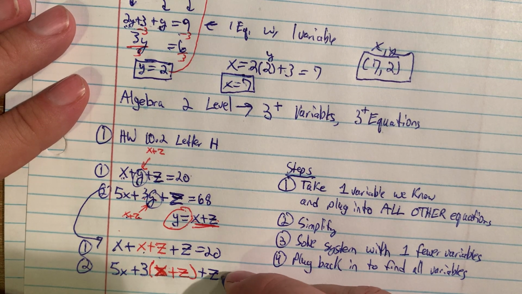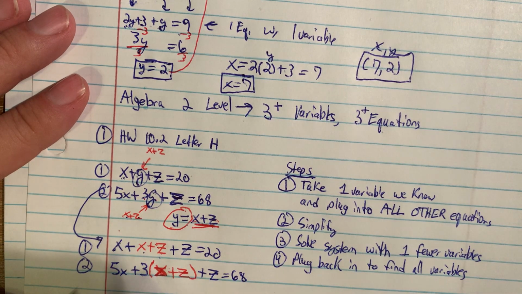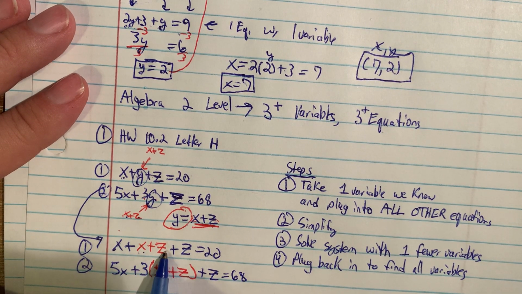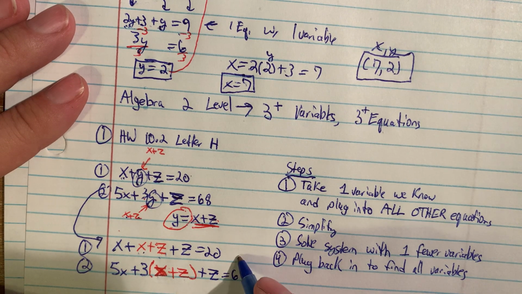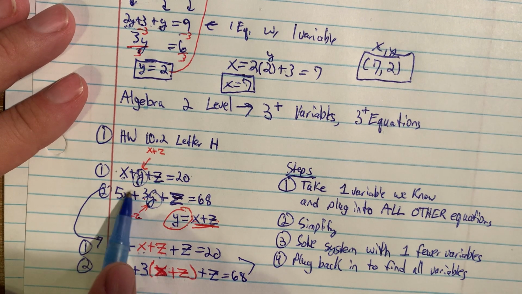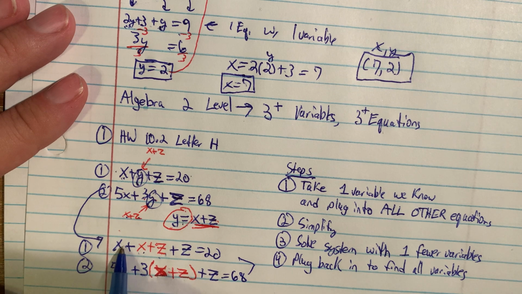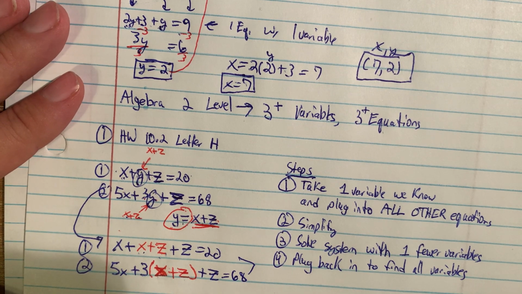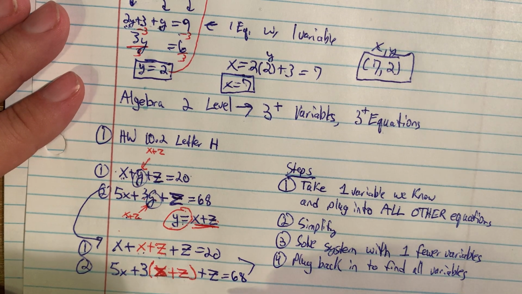plus z equals 68. So notice that in equation 1, we substituted out y with x plus z, and in equation 2, we substituted y with x plus z. And now, both of them will have just x's and z's. So instead of having 3 equations with 3 variables, we now have 2 equations with 2 variables. What we will always do is we'll simplify these system of equations.